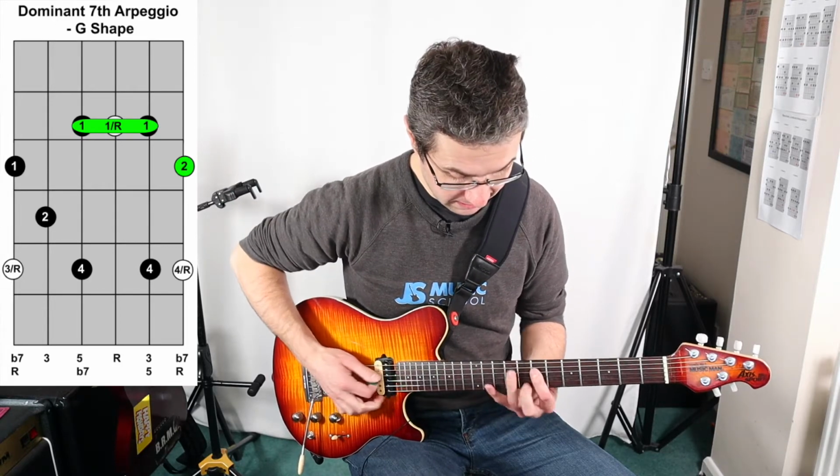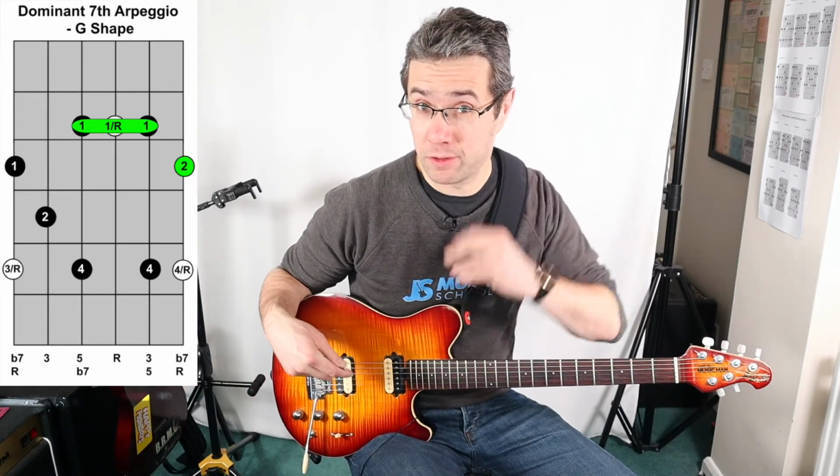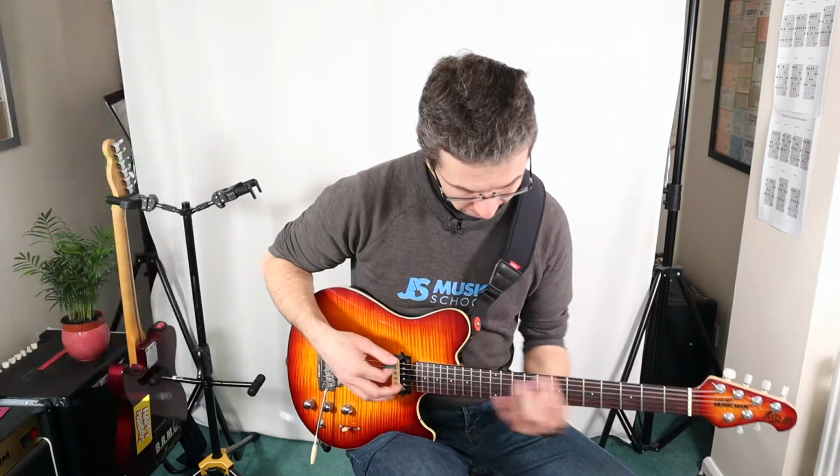9, 10, 8. I get people to practice playing the chord first, then the arpeggio, then the chord, so reinforcing everything. Okay, excellent. So that's the G shape. And now we'll do the E shape.